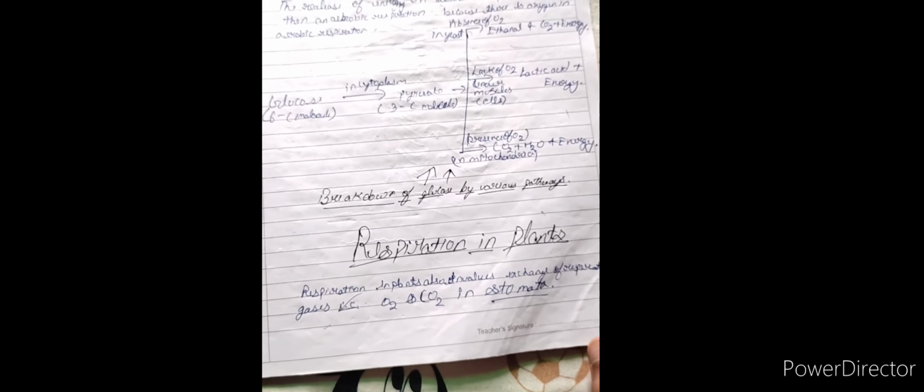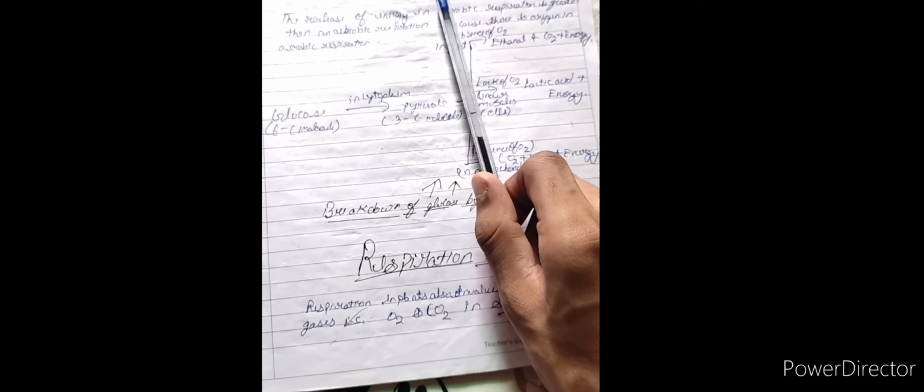muscle cells. Now, in certain bacteria and yeast, energy is released in the absence of oxygen, in which ethanol, alcohol, and CO2 are produced. This process is called fermentation. The enzyme responsible for fermentation is zymase.